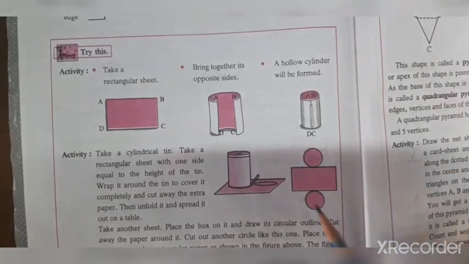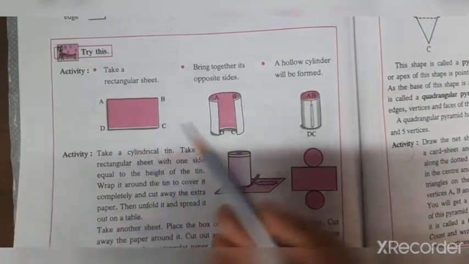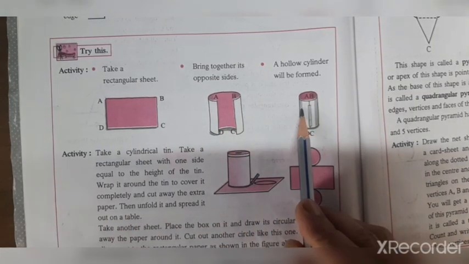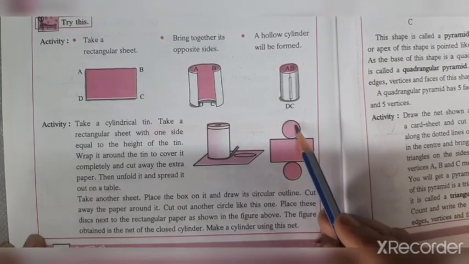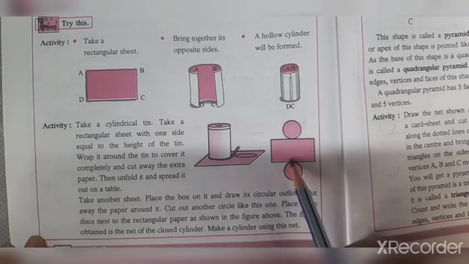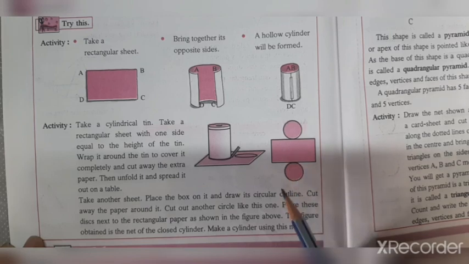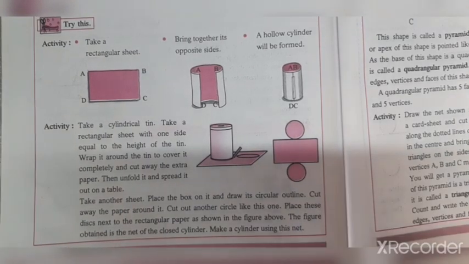They have given an activity where you just have to take a rectangular paper and roll it to form a cylinder. Then you cut two circular pieces and you can stick top and bottom and you will get the cylindrical tin shape. And then again you can count and see how it is. After this we are going to study pyramids.